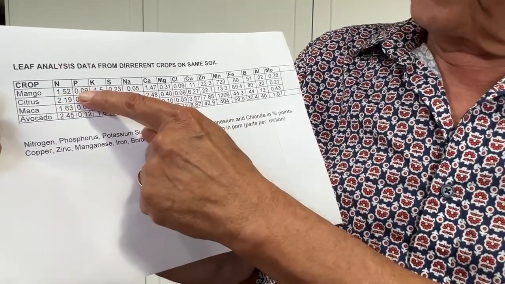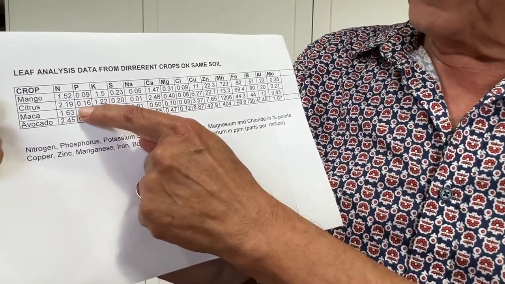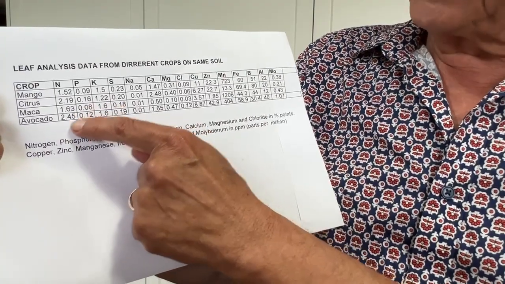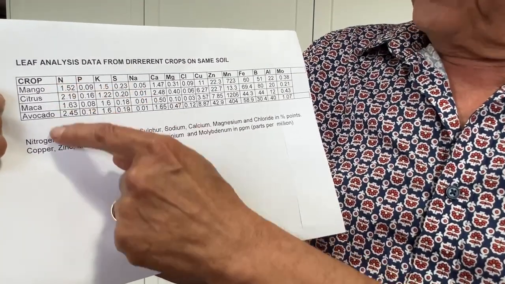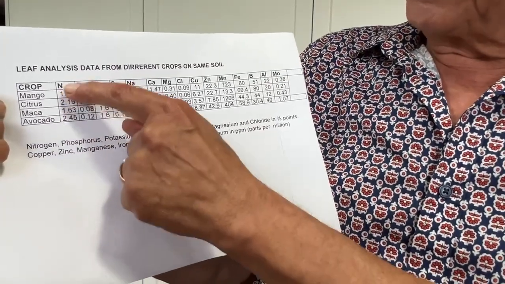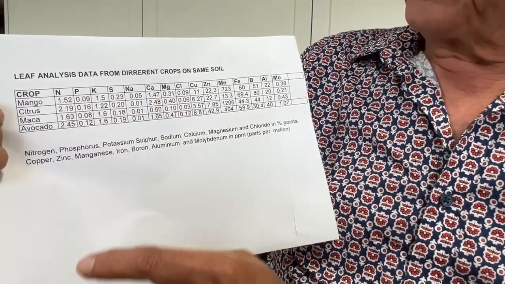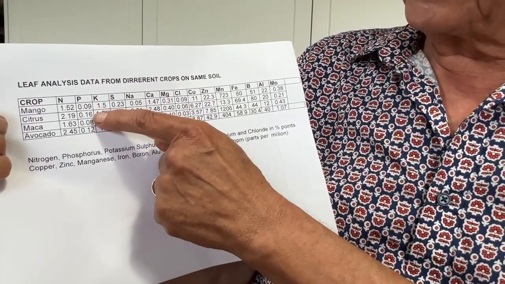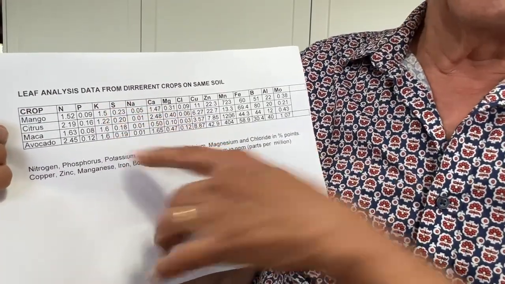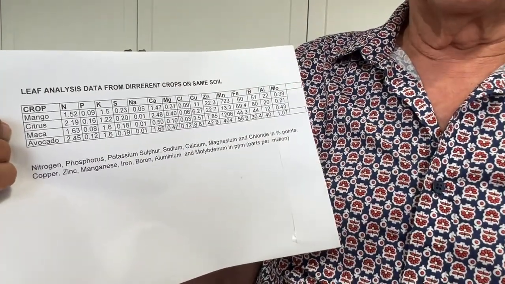On mangoes, it's 1.5, citrus 2.1, macadamias 1.6, avocado nearly 2.5. A big difference. Look at the phosphorus levels here, 0.09, 0.16, that's nearly 70% higher on the same soil.